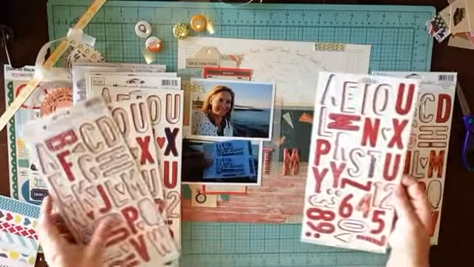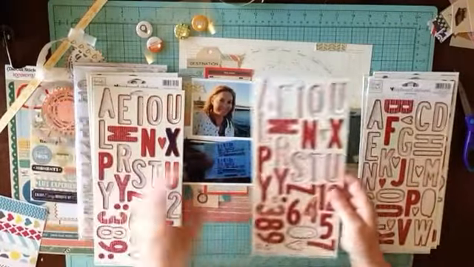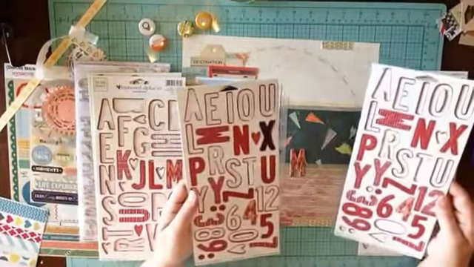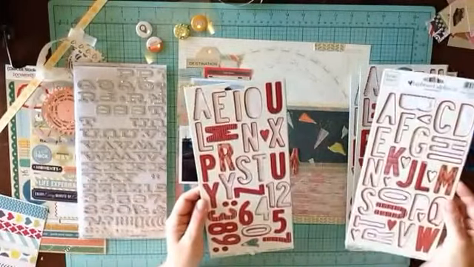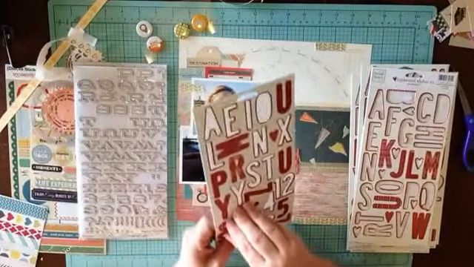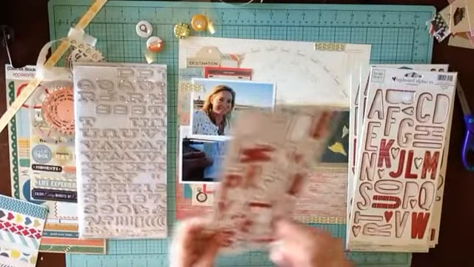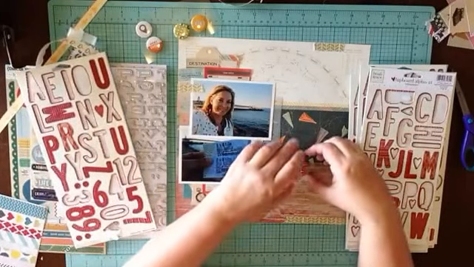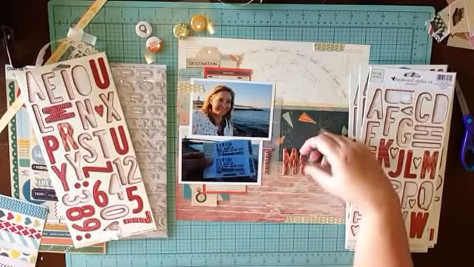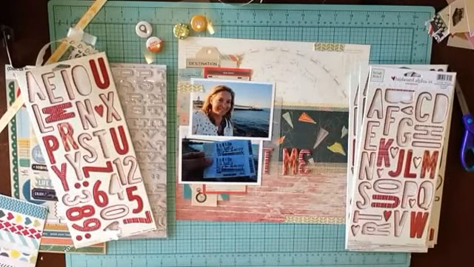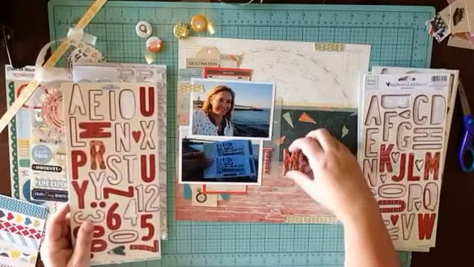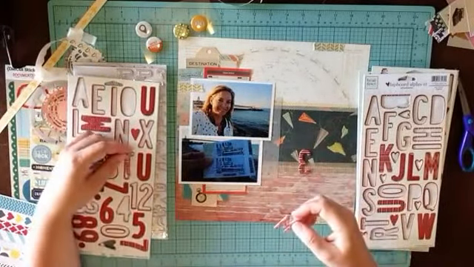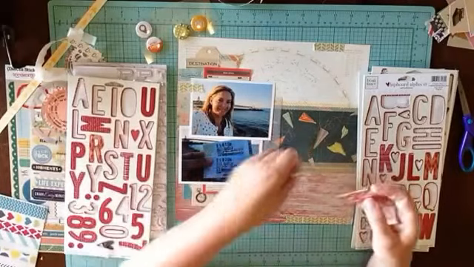And I'm not sure if I have an I. Let's see if I can use a backwards 3. It's okay. I'm not thinking I love it. I'm not sure I want to use this after all, which is fine.